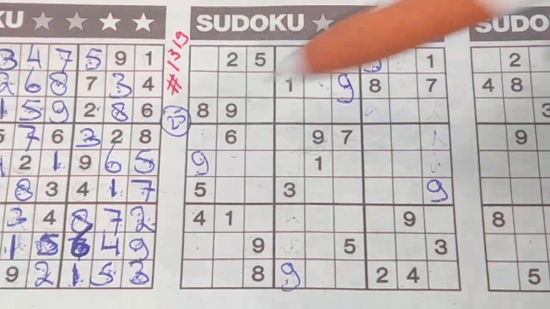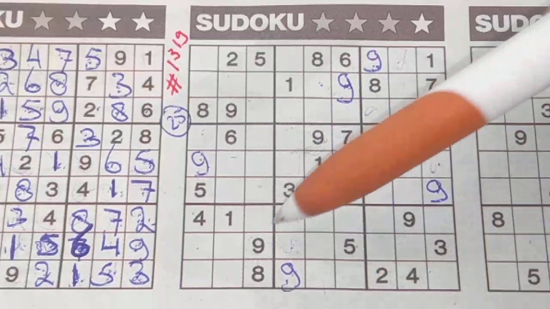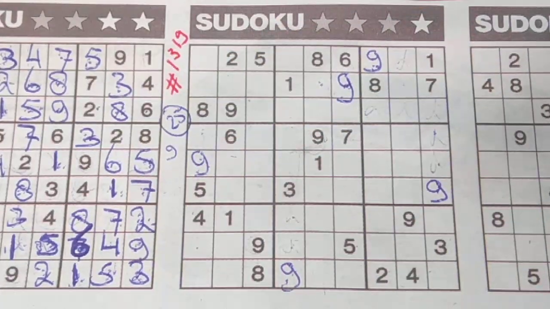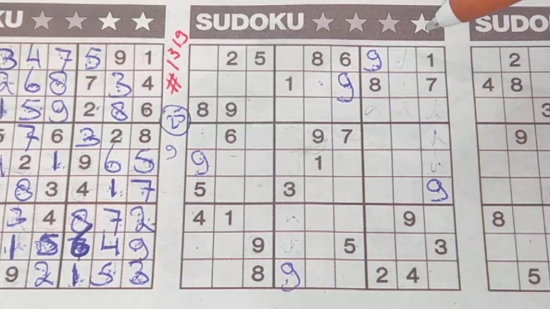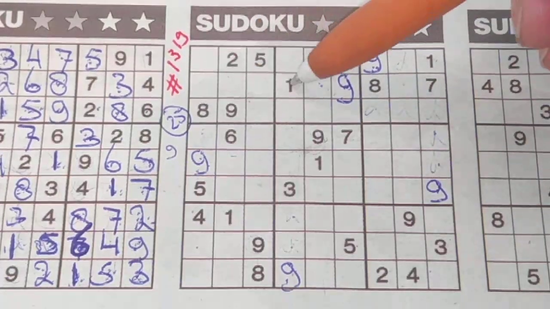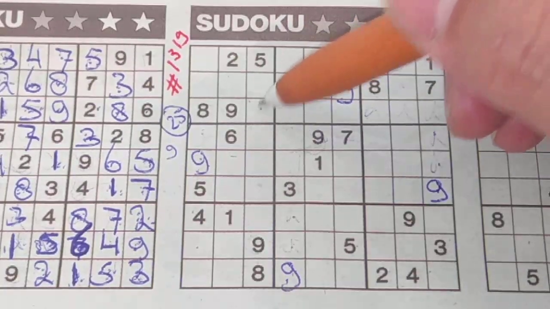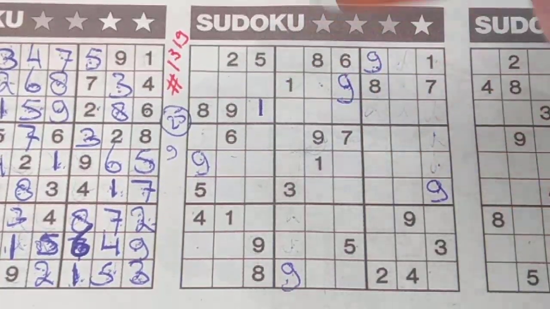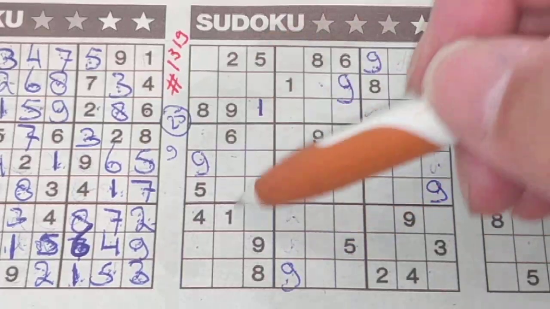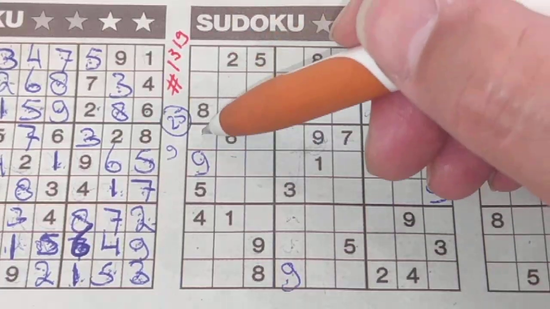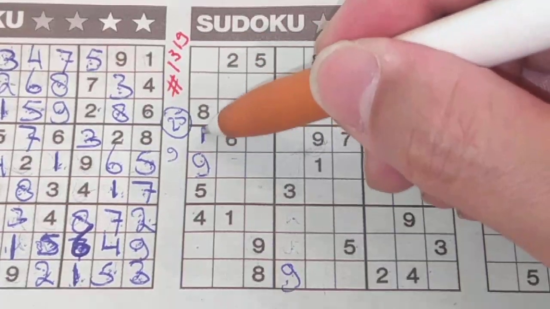And all the 9s are used, I can see. Yes, alright, first digit. How about the 1? 1 in this row, 1 in the second row, so in the third row the only place for the 1 should be there. 1 in this third column, 1 in the second column, so in the first column the only place for the 1 should be there.